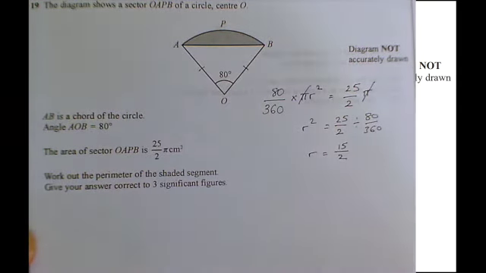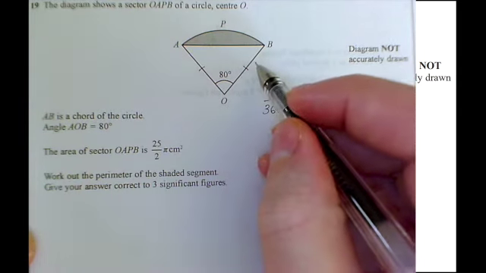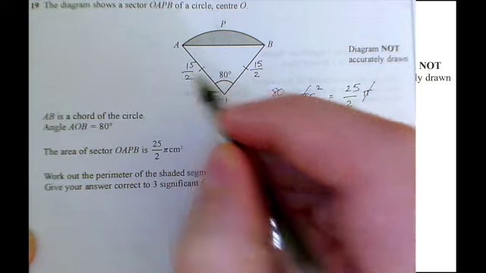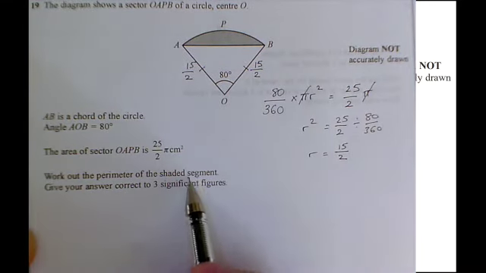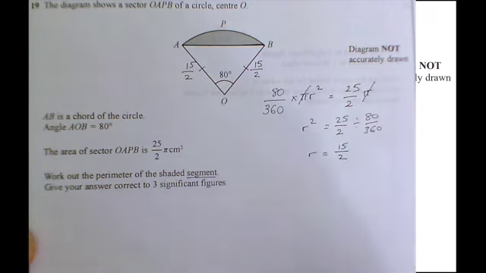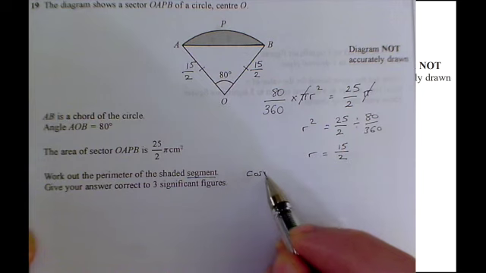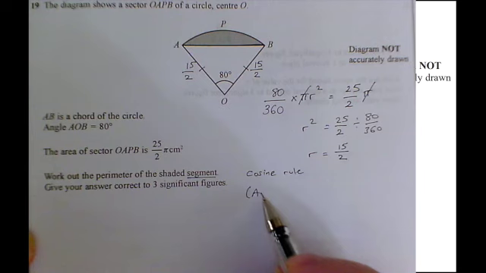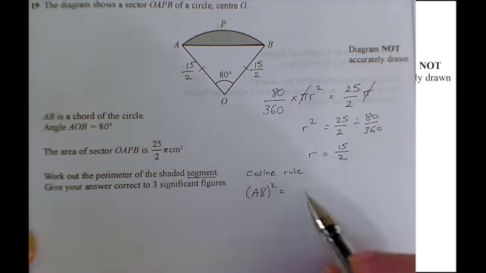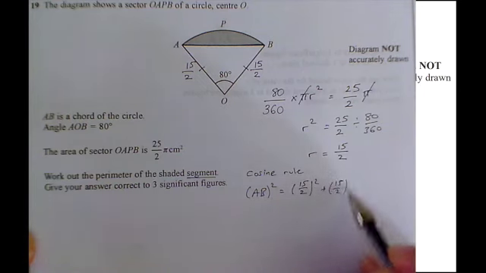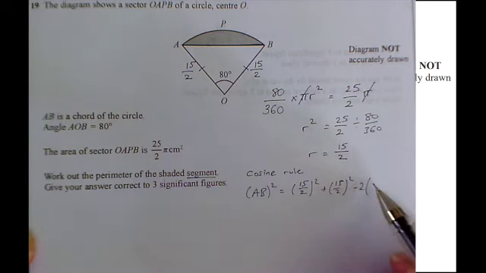I should be able to work out the length of this line AB. That's going to be part of the perimeter of the shaded shape, isn't it? The segment that's been shaded. I've got this length AB. Now that's opposite the angle, and I've got 2 sides and an angle, so that looks like an absolute case for the cosine rule, doesn't it? So the length A to B squared would be equal to 15 over 2 squared plus 15 over 2 squared, take away 2 times 15 over 2 times 15 over 2 times cosine 80.